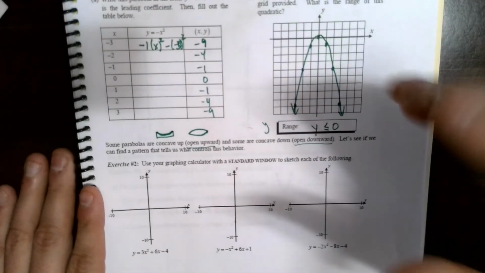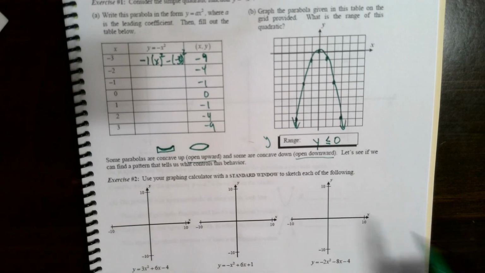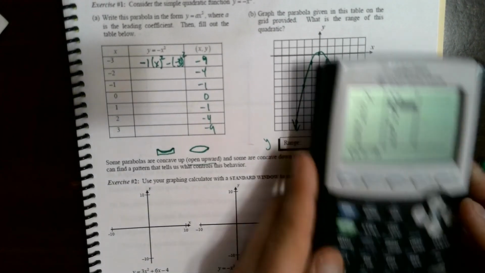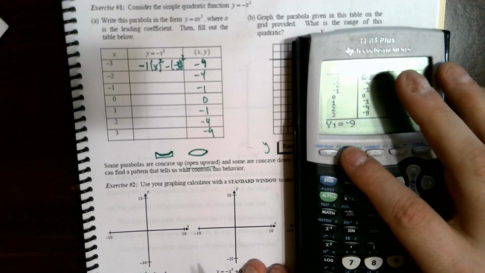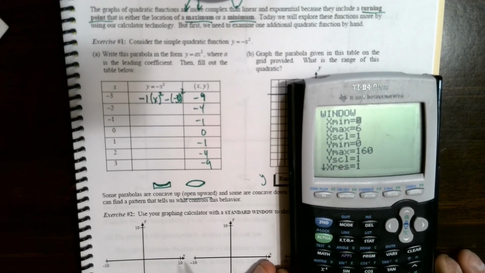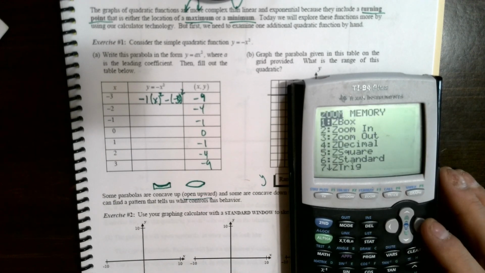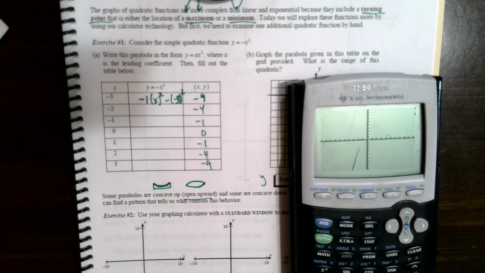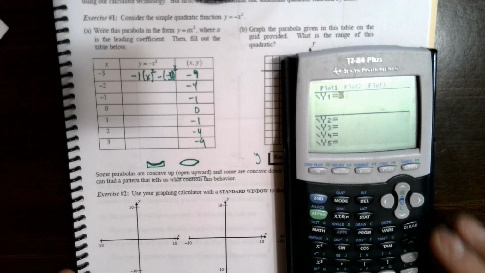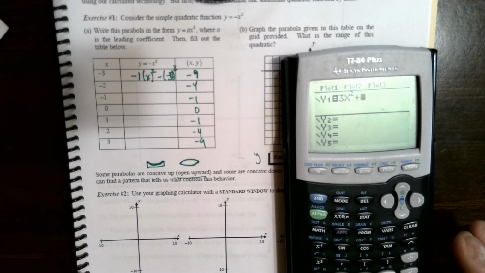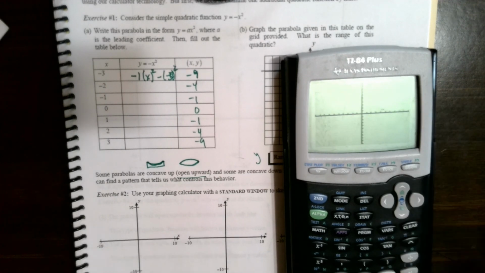In exercise 2, we're going to use the graphing calculator with a standard window to sketch each of the following. When I say sketch it, you see there's no scale. First thing I need to do is go to my window, and I can see my window is set. If I press zoom standard, I have my standard graph. Now I'm going to type in 3x squared plus 6x minus 4, and we're just going to look at the graph.